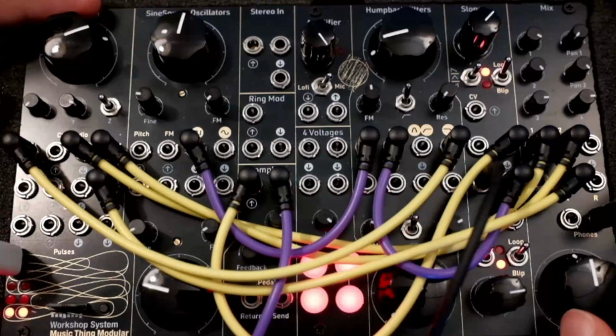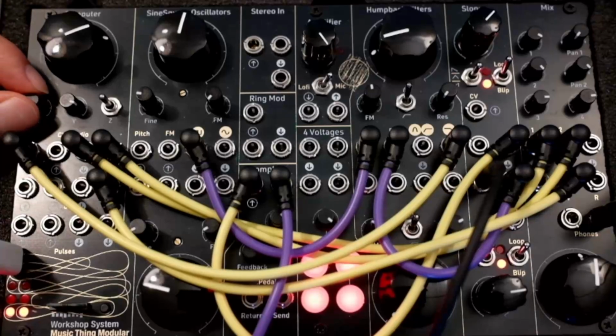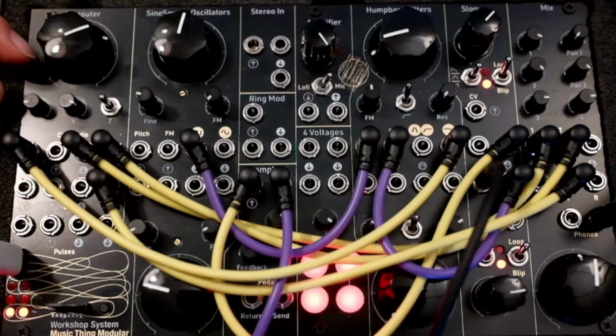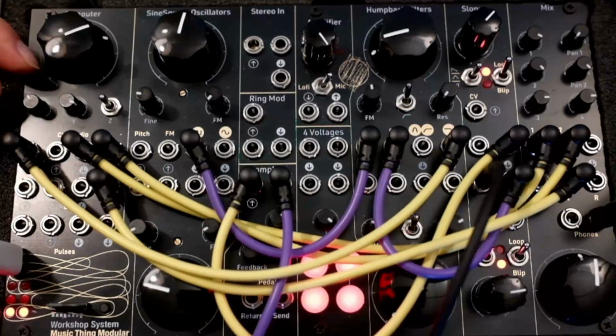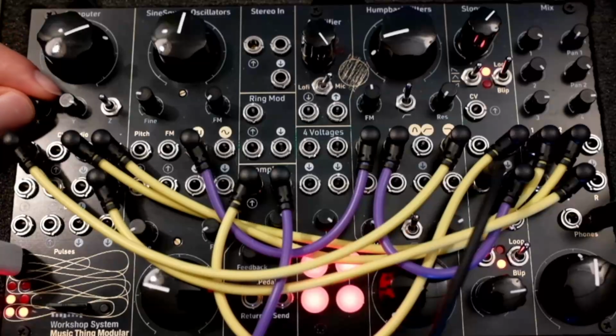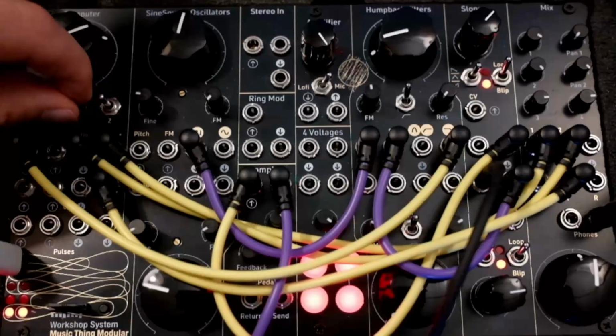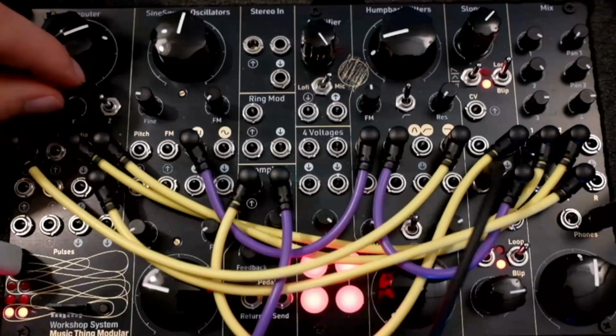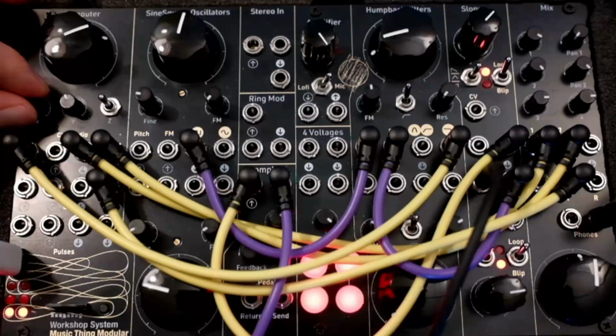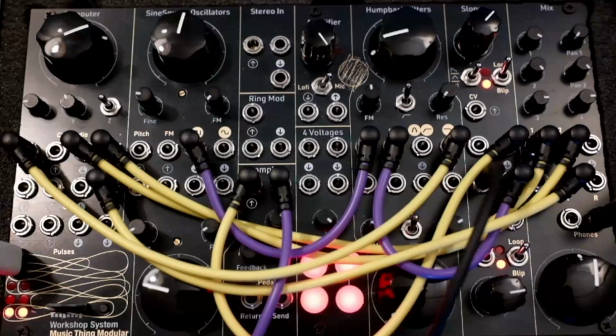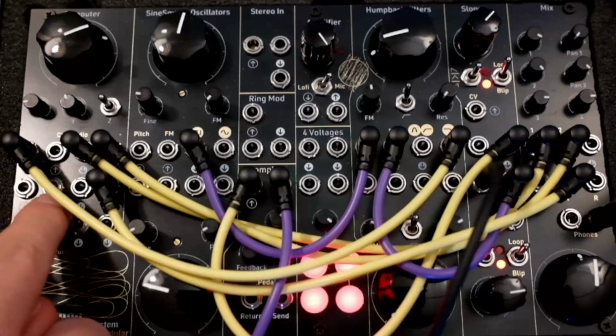The X knob controls time. And the Y knob controls feedback. If you want, you can modulate the X and the Y knob using the CV 1 and 2 inputs.